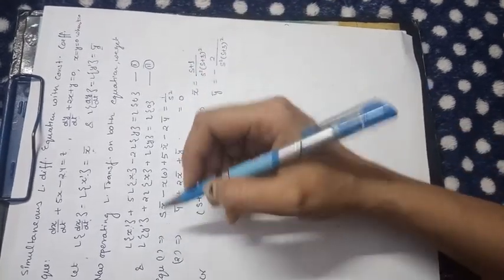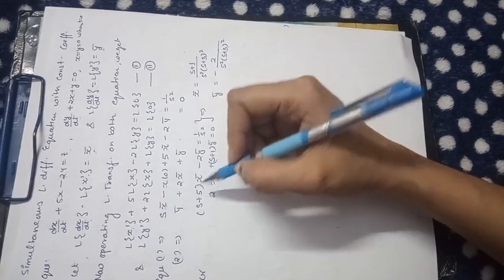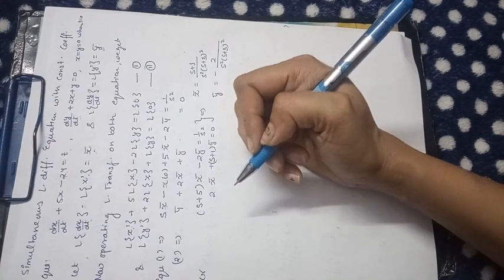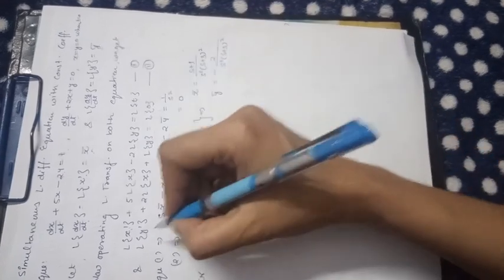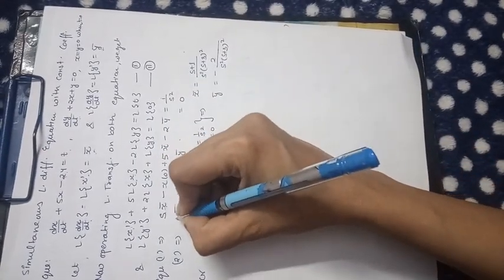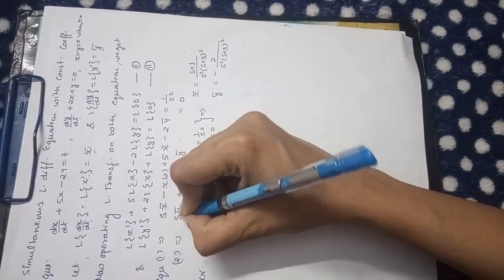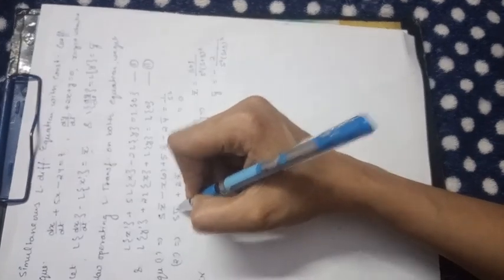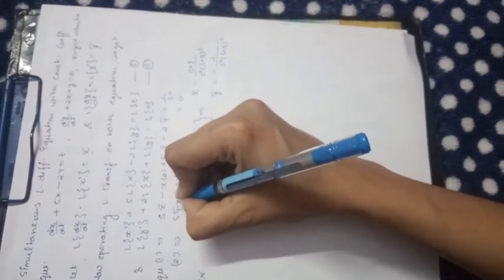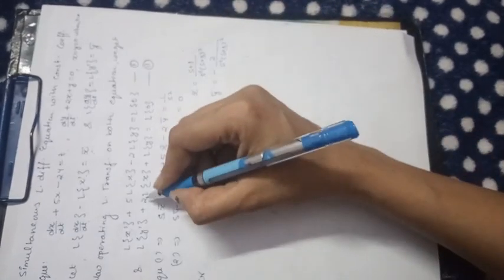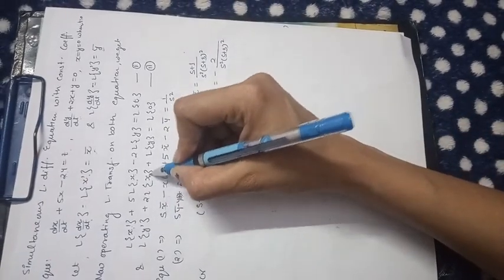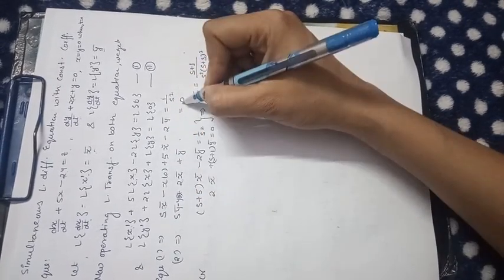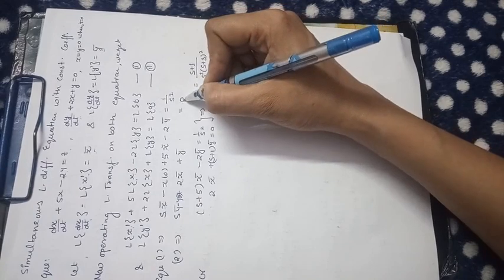Similarly, the Laplace transformation of y dash, the first derivative, is s y bar minus y(0), and 2 into the Laplace transformation of x is 2 x bar, plus the Laplace transformation of y, which is y bar, equals the Laplace transformation of 0, that is equal to 0.